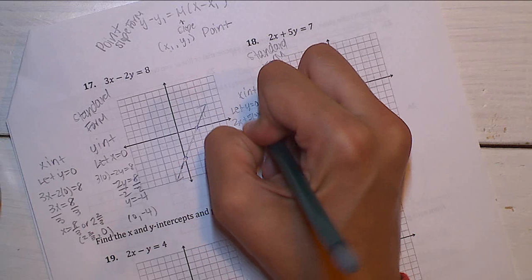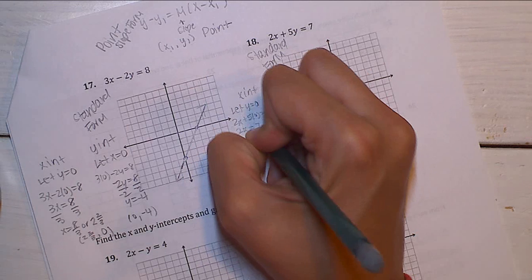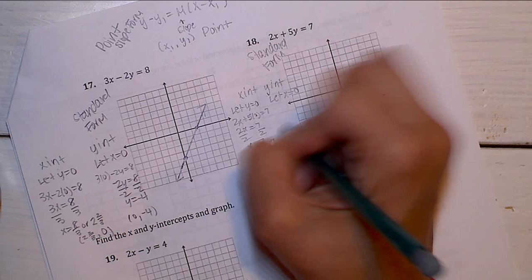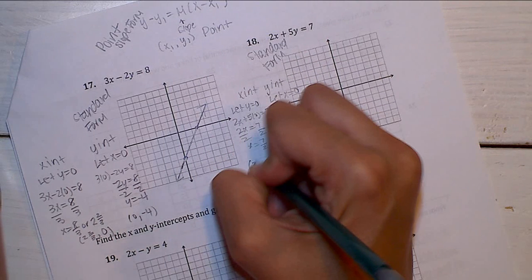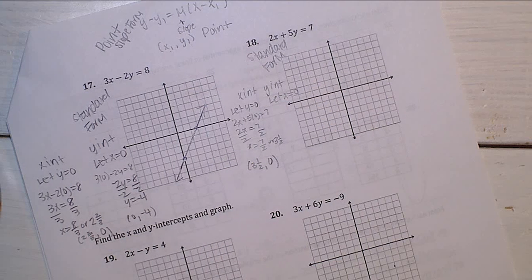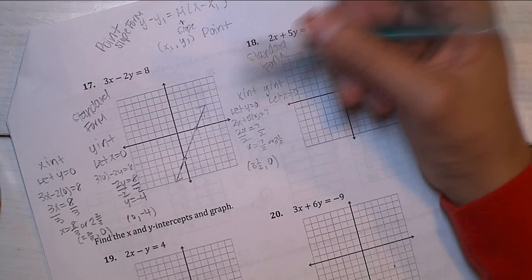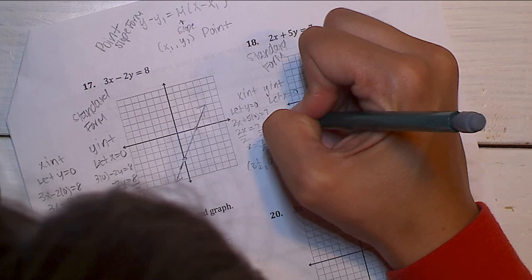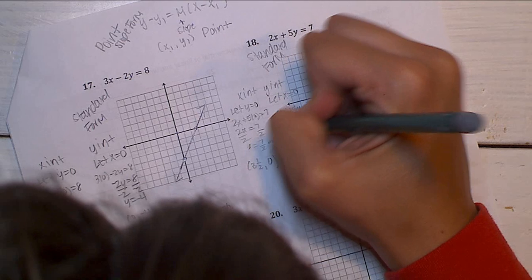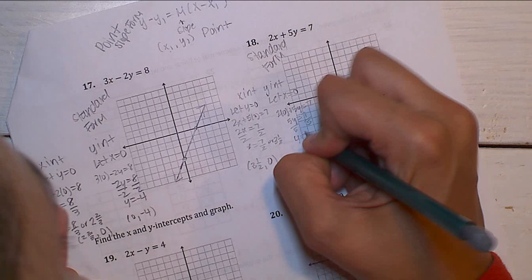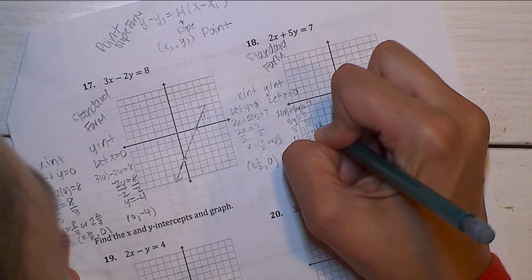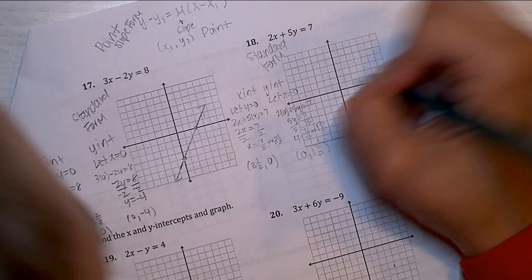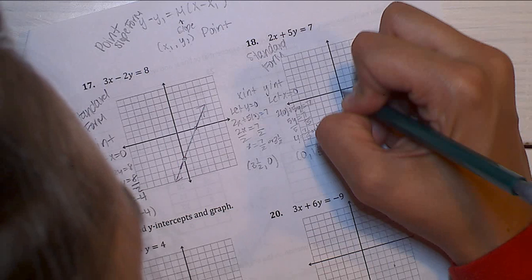So we have 2x equals 7, divide by 2 to get that x-intercept, and I get 7 over 2, or 3.5. So I get 3.5, comma 0. When I plug in 3.5, 0 comes out. Or if my output is 0, my input is 3.5. Divide by 5. So I get y equals 7 over 5, which is the same thing as 1 and 2/5. When you input 0, you get 1 and 2/5, and we plot those points. And then you connect them.